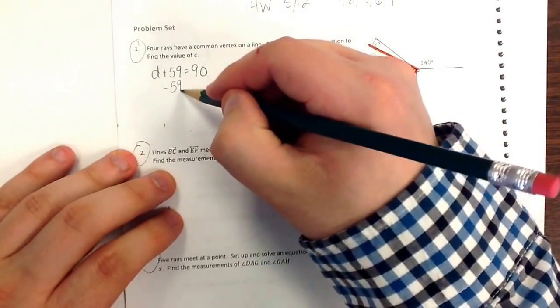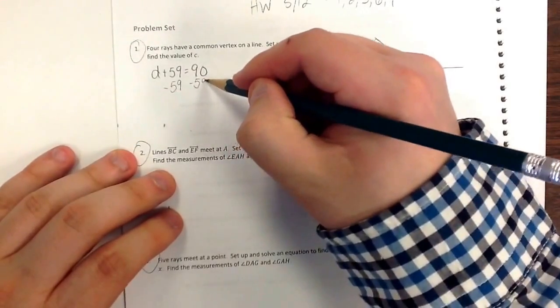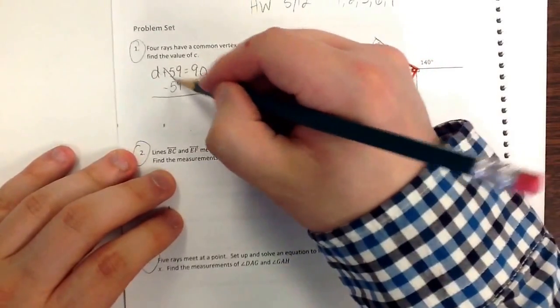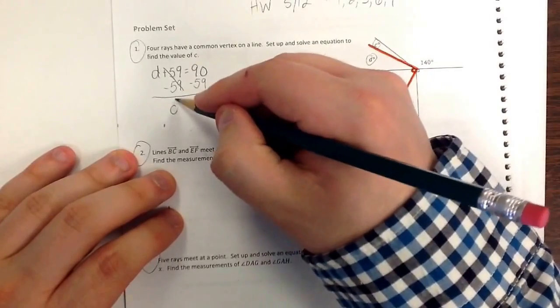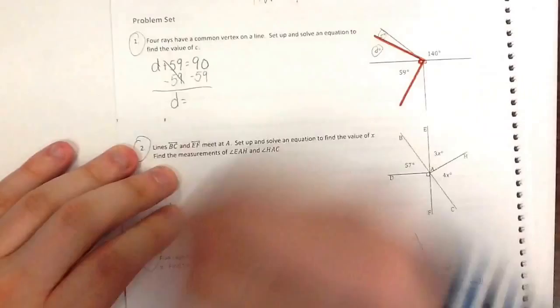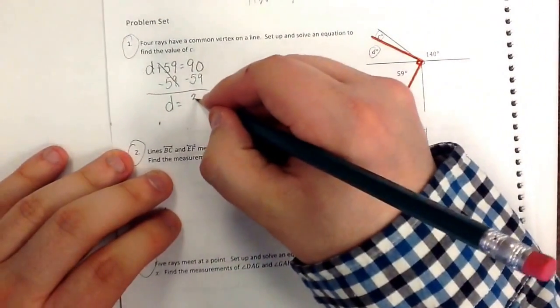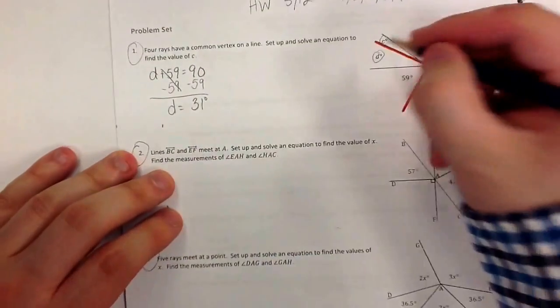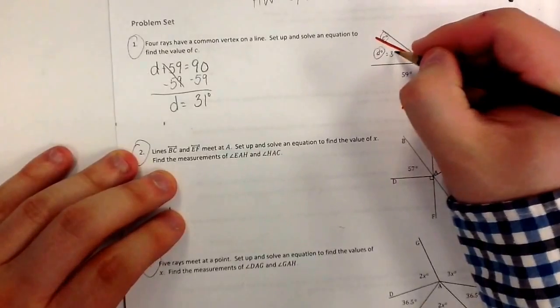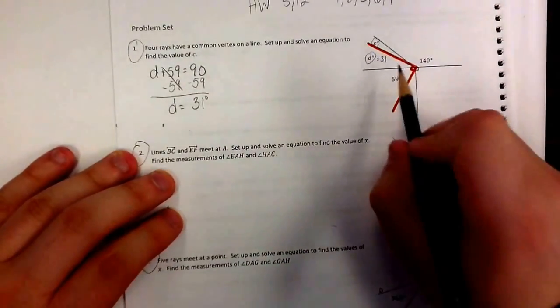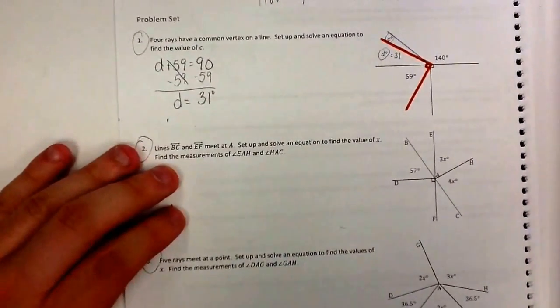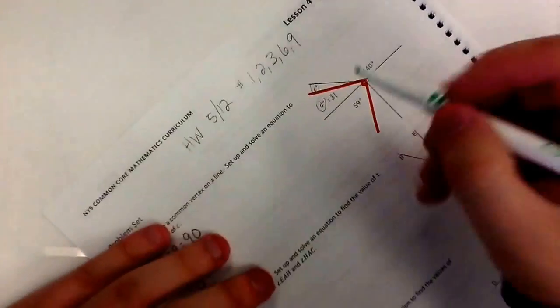Subtract 59 from this side, subtract 59 from this side. Whatever we do to one side, we do to the other side. We're left with D equals 90 minus 59. 90 minus 59 is 31 degrees. D equals 31 degrees.